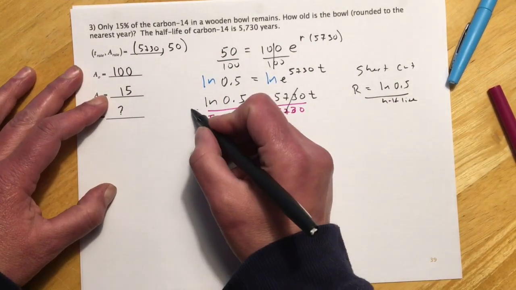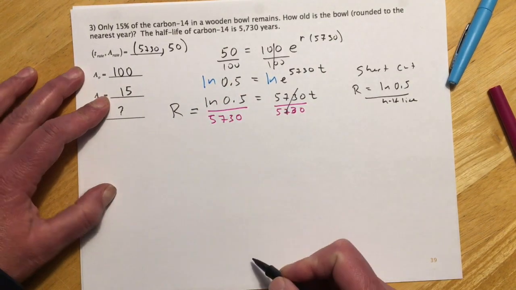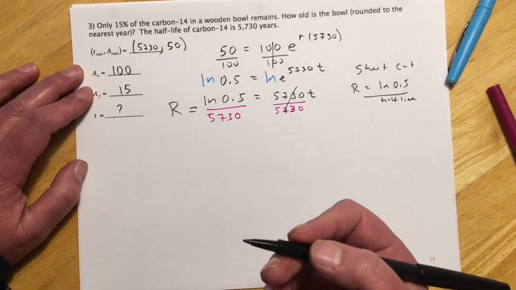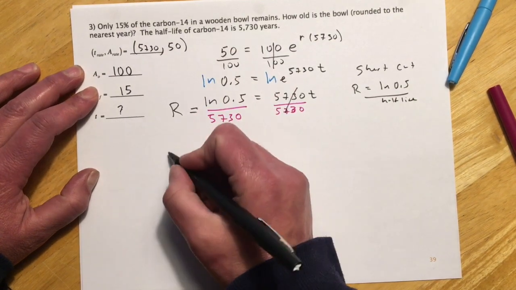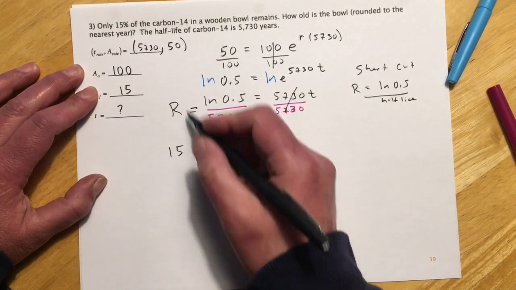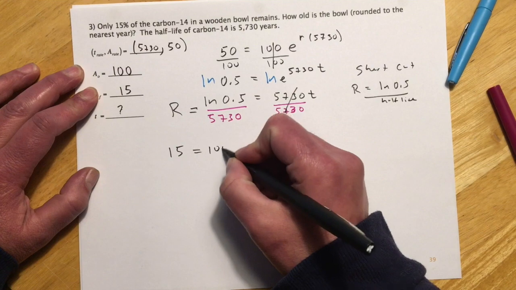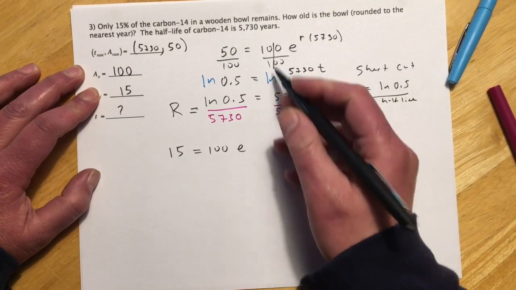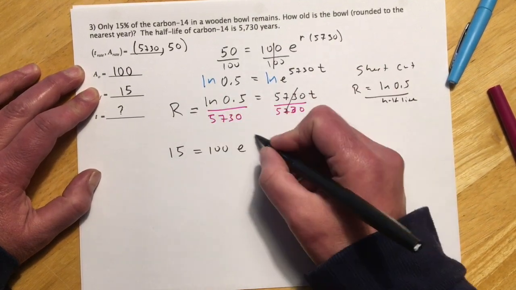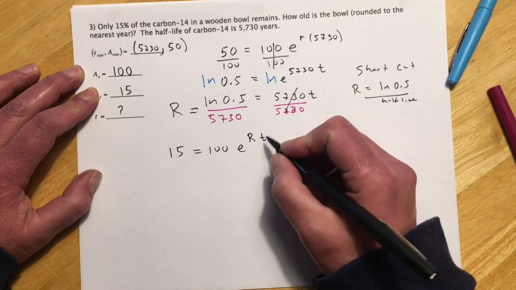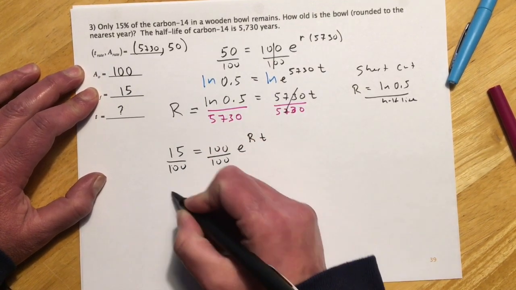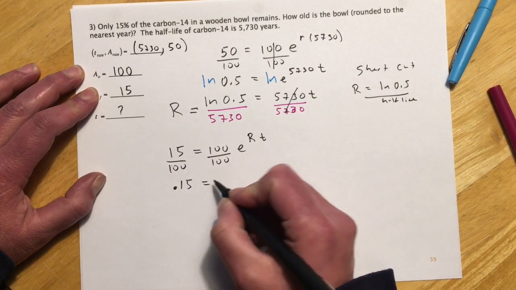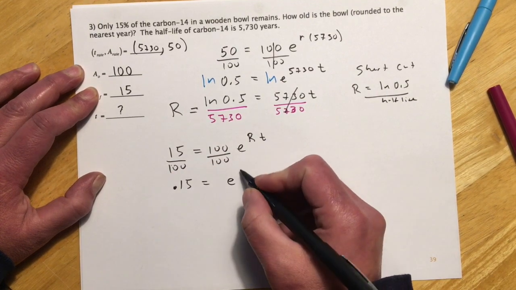Anyhow, once we find that, that's what I'm going to call big R. And then I'll set up the equation to solve for the time. So we got 15% left. We started with 100, e to the, I'm just going to call it big R, and then T. So dividing, I get 0.15 equals e to the RT.